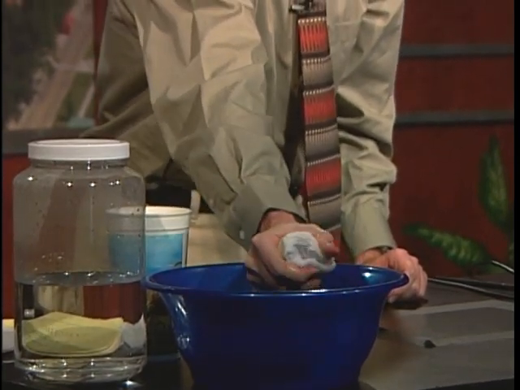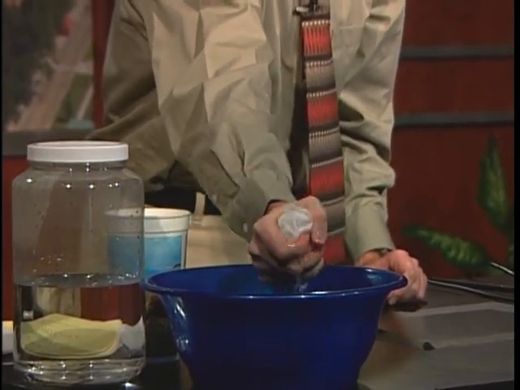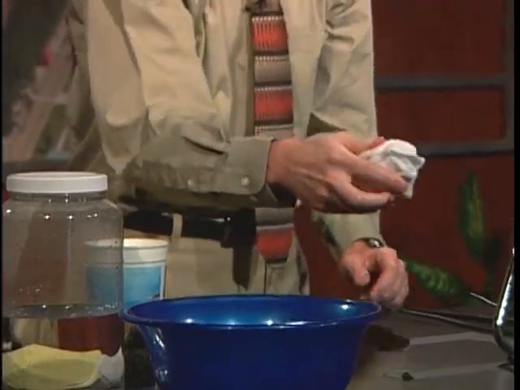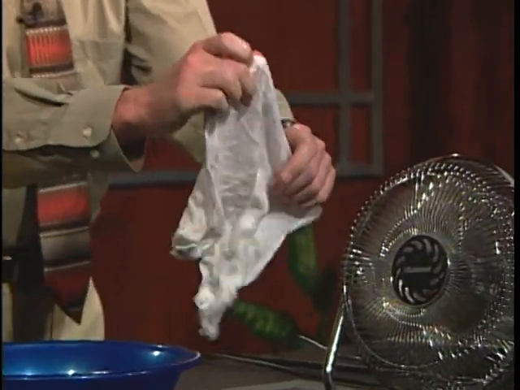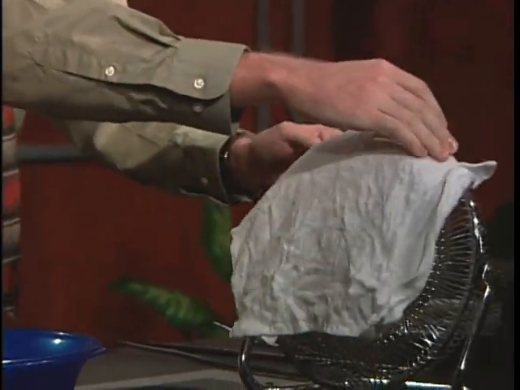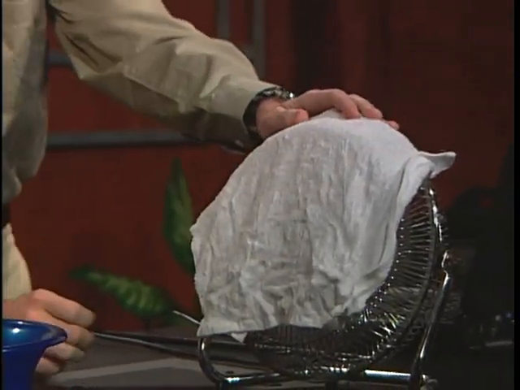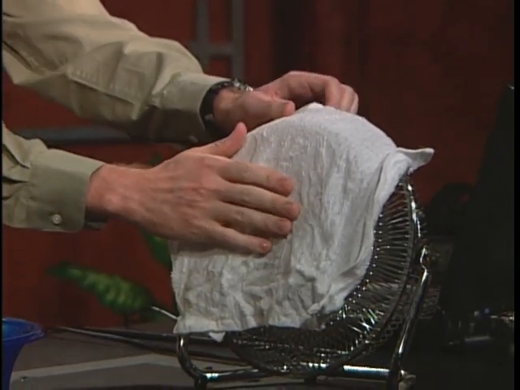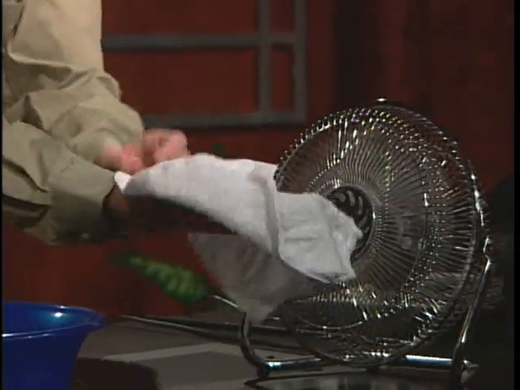So I've now saturated the towel, and initially the towel had the same temperature as the room, 65. Now if we put this towel in front of the fan here, this towel is going to cool off, since there's a significant amount of evaporation that'll be occurring.